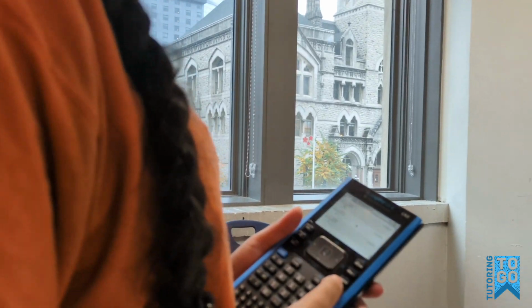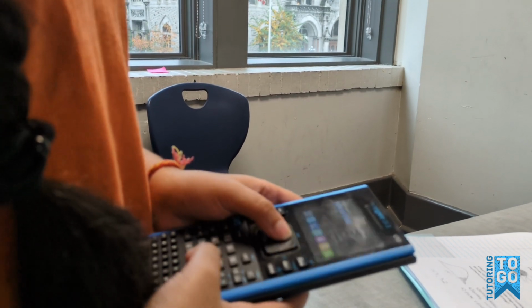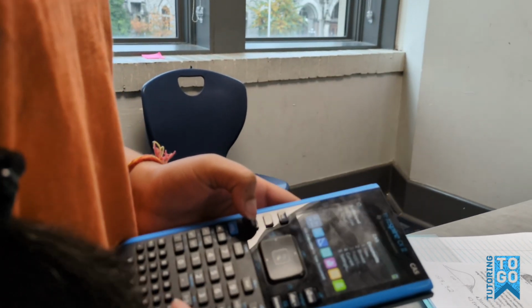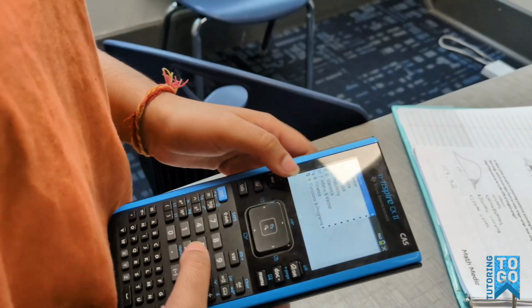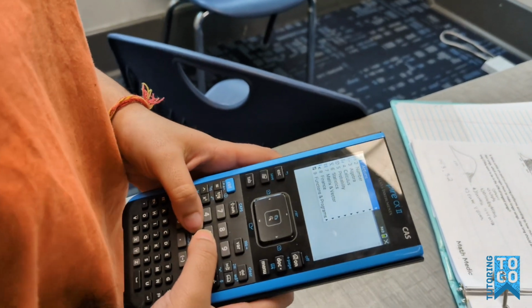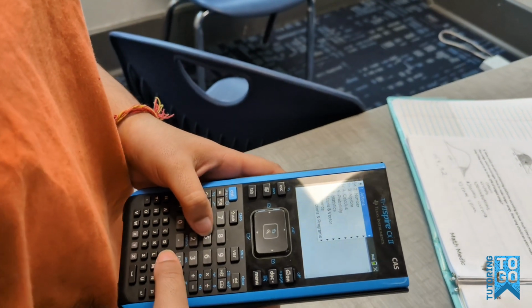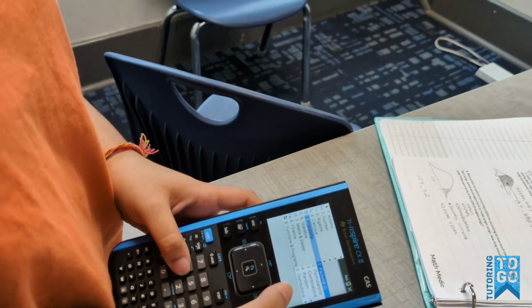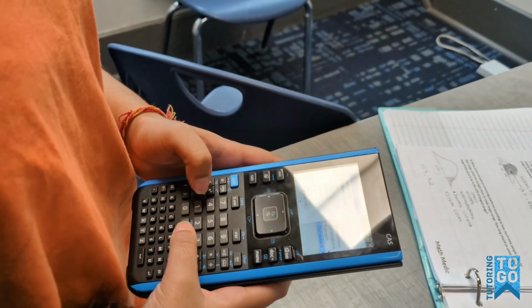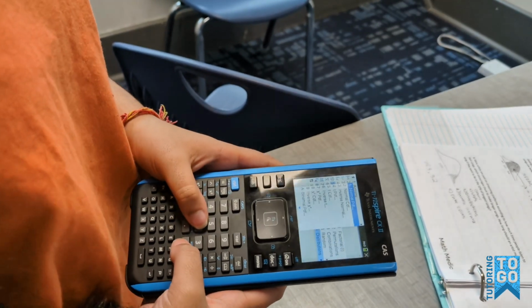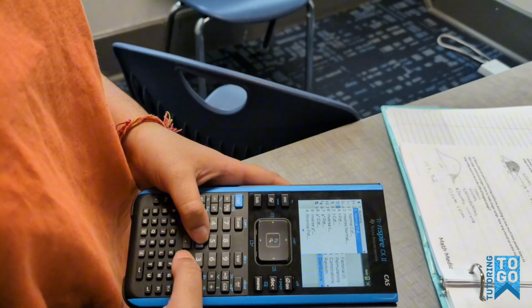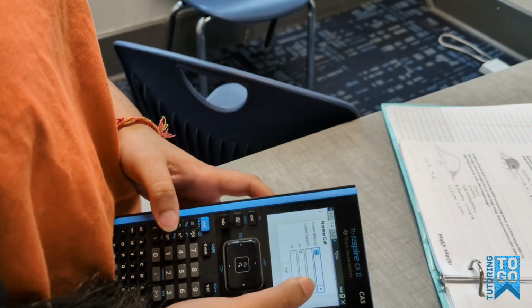So you're going to go to your calculator and open up a new calculator page. You go to your menu. You can either go to probability or statistics, because the option is in both, but for this I'm going to go to probability, and then you go into distributions, and then you select normal CDF. So that's your second option, and then you can enter your values.